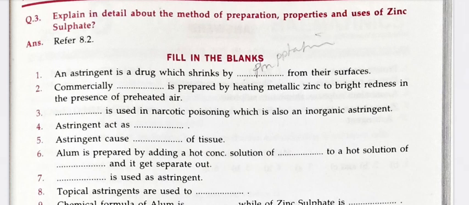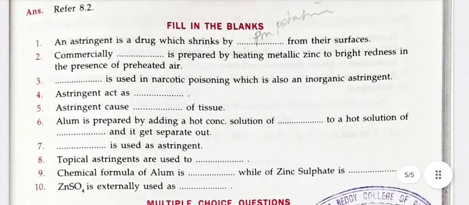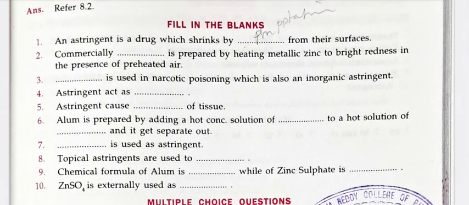Okay. Third question: dash is used in narcotic poisoning, which is also an inorganic astringent. Zinc sulfate. Yes. Astringents act as protein precipitants. Astringents cause shrinkage or contraction of the tissue, so that you can get very fast healing. The tissues bind together and can easily cover the skin, so it heals very fast.